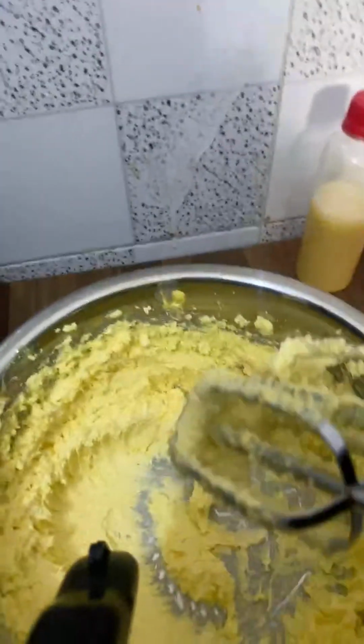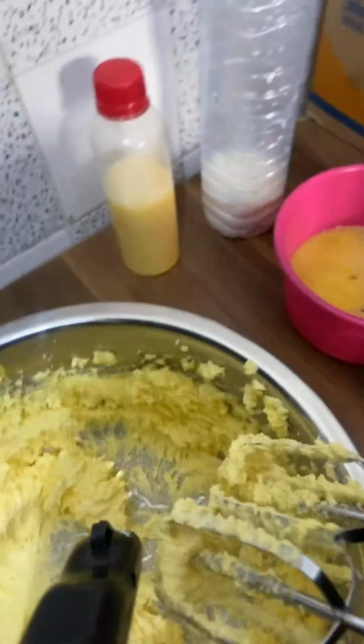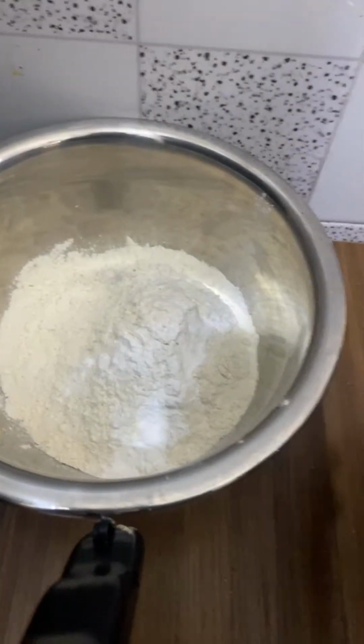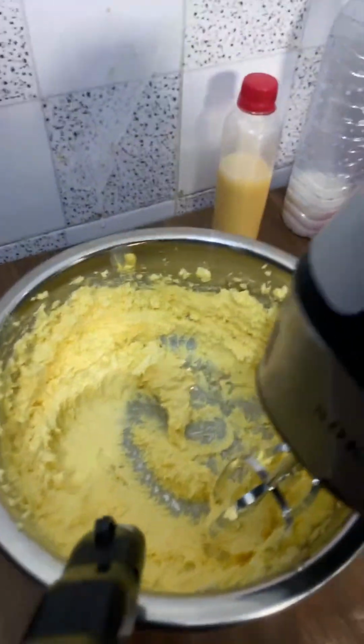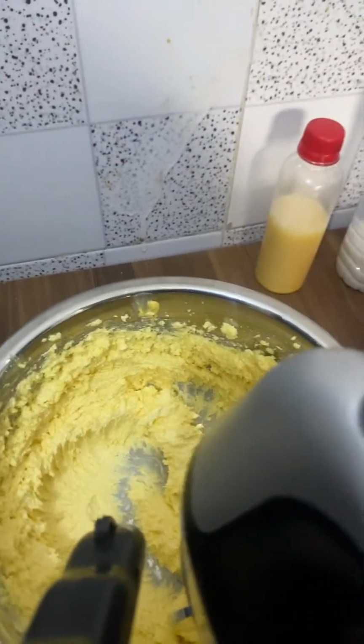And here I have butter with sugar. Here I have my egg. Here I have my flavors. And here I have my flour with baking powder. So let's make a cake for her, a little cake for her to go back with to Lagos.